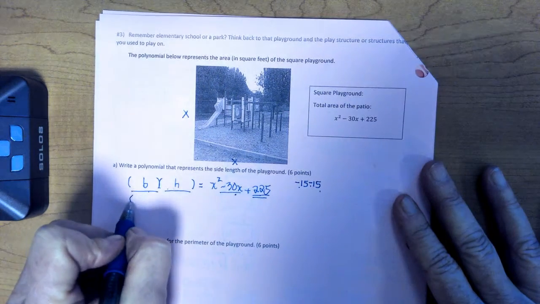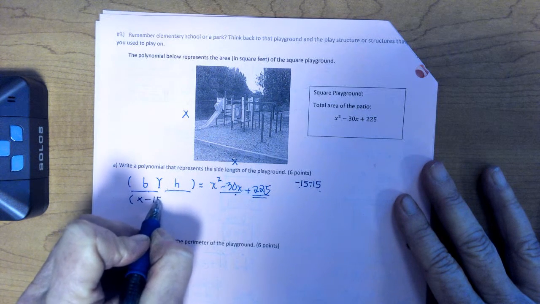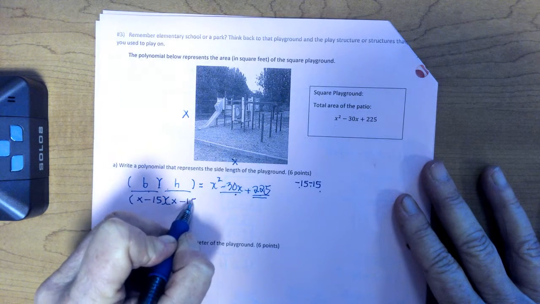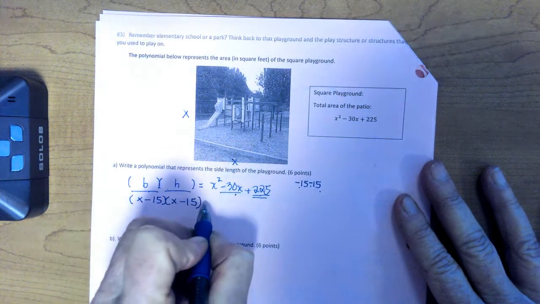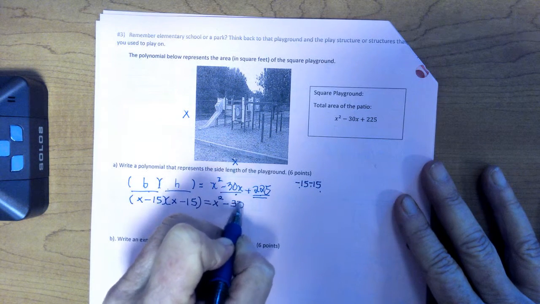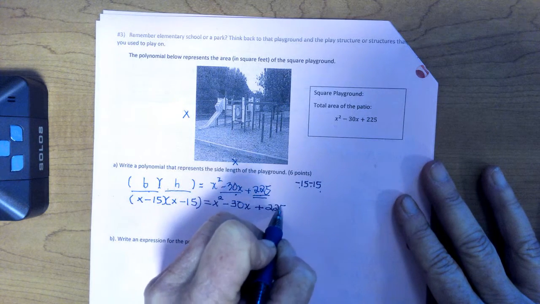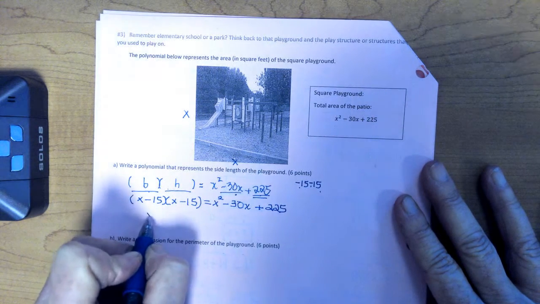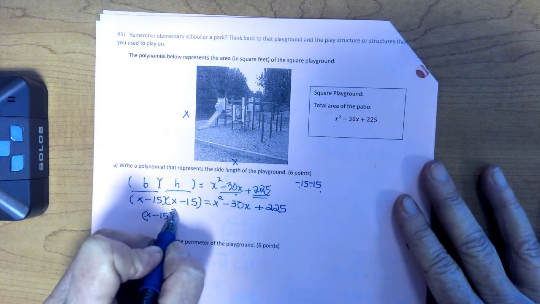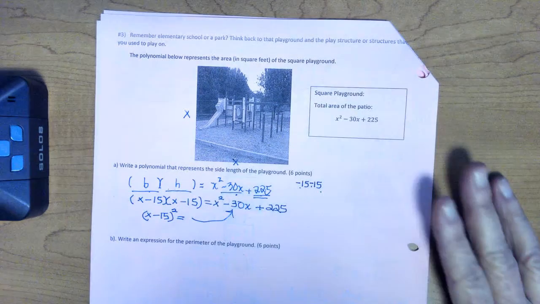So now I know that my factors are x minus 15 times x minus 15, and that equals x squared minus 30x plus 225. I could also write that as x minus 15 squared, which is equal to my polynomial.